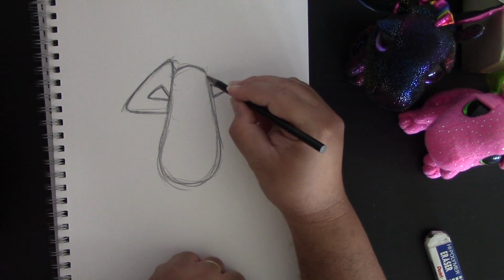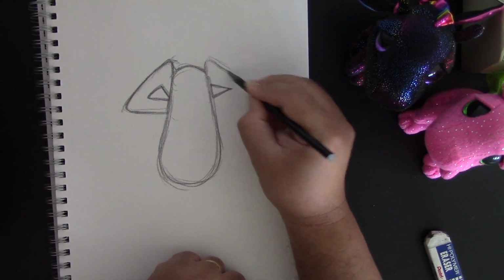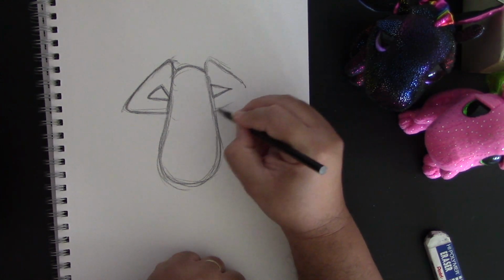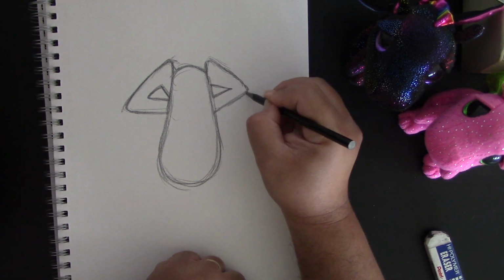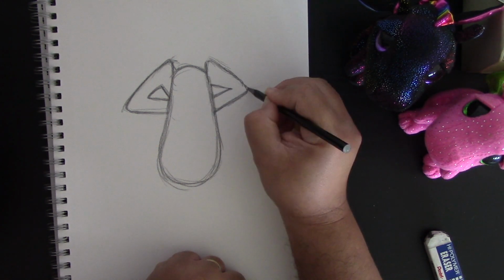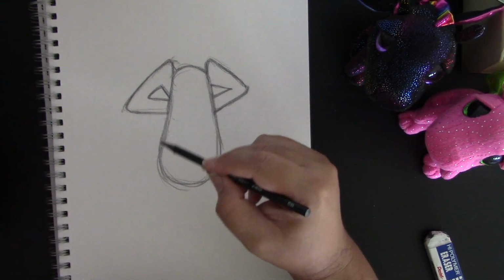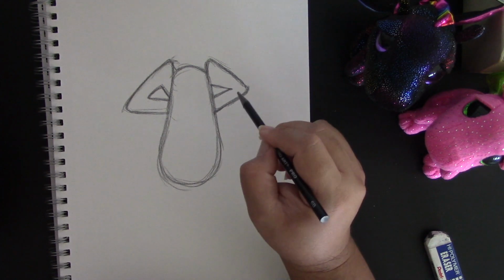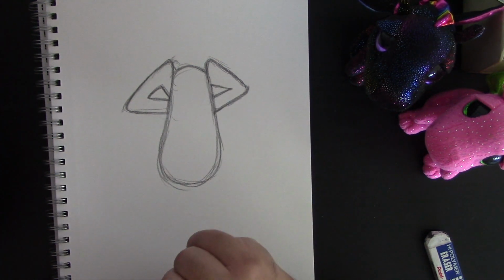I'm going to do the same thing here again on this side. Make a triangle coming down and back in. So what we're doing is we're using the side of the squash to make our triangles. Now it looks like one of those dudes that have a really big nose and wearing glasses. These eyeballs look like they're wearing glasses.